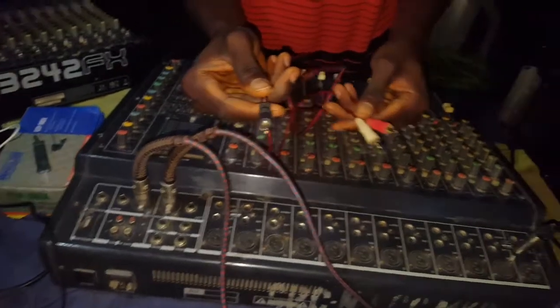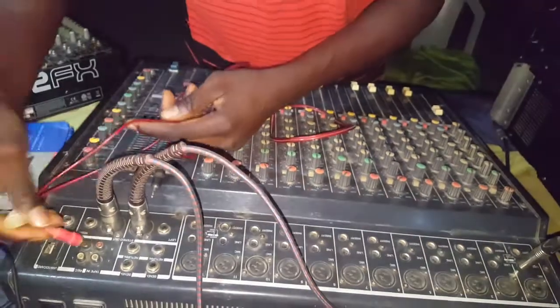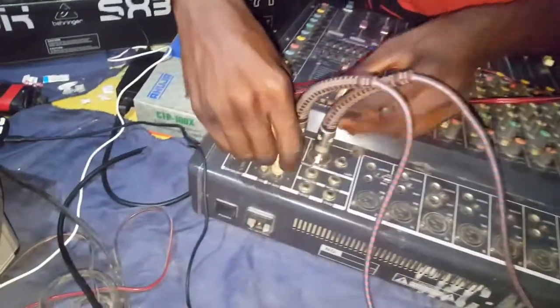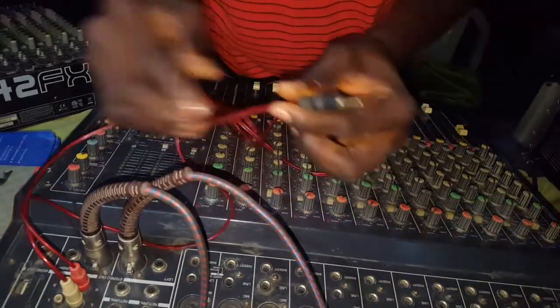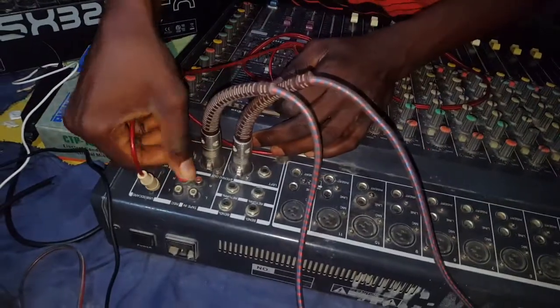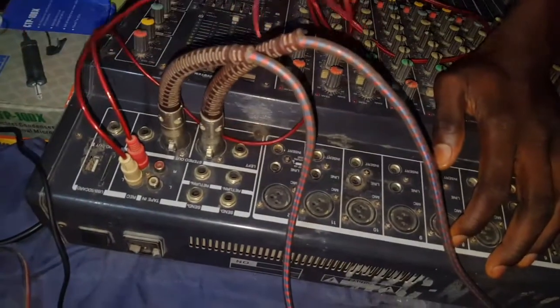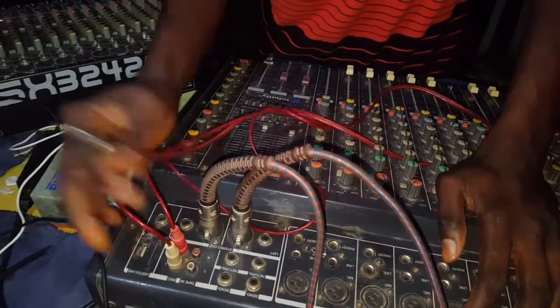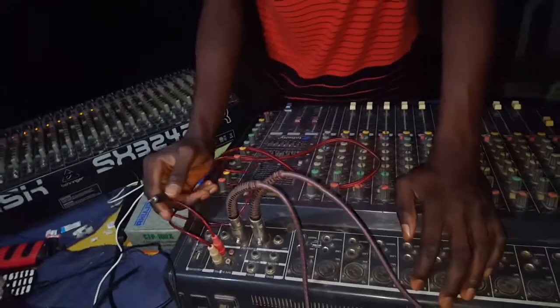Connect this one to your phone input or to your MP3 player, then take these two and run red to red, white to white. Use this one to play music into your mixer, and use this one to record. Maybe you want to record your services or your pastor's sermon. Take this into your laptop, where you can use various software. I prefer to use Audacity or GarageBand, or whatever you want to use.